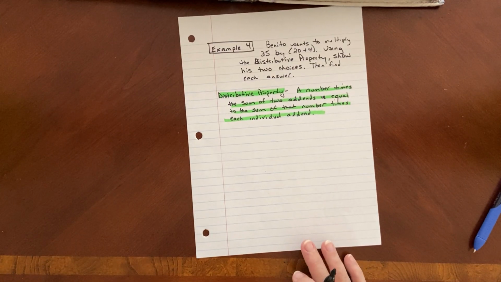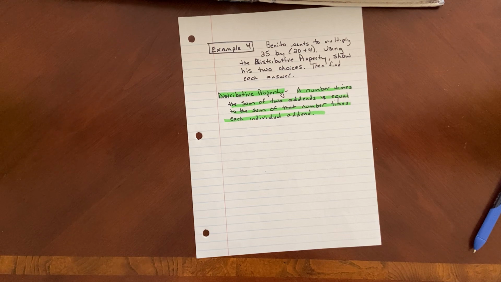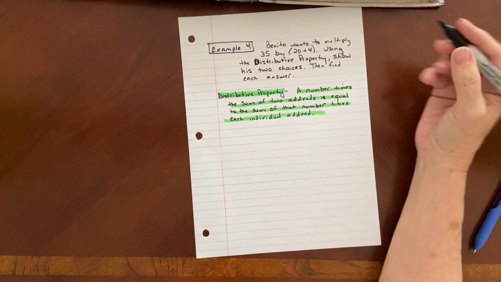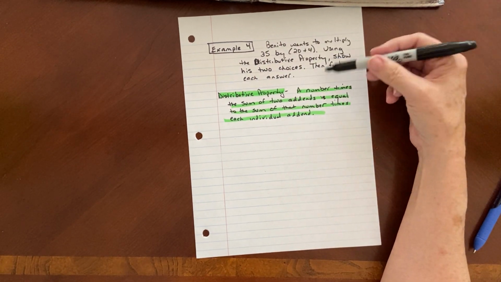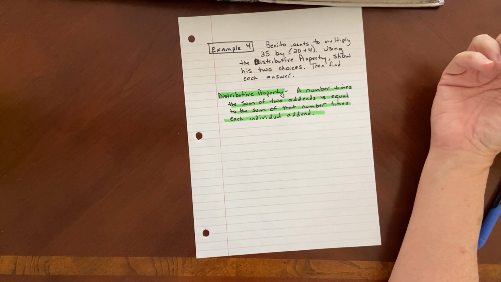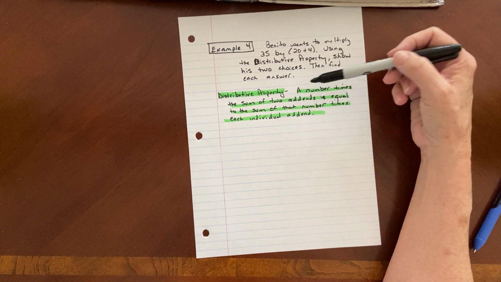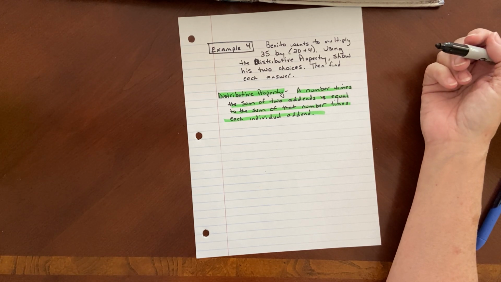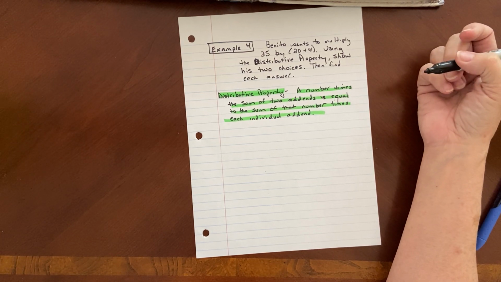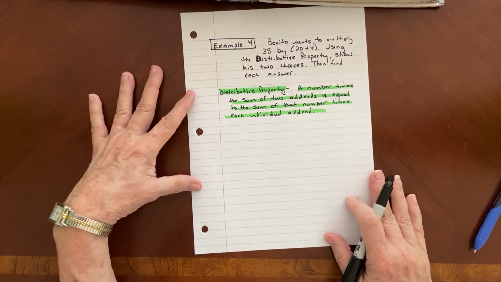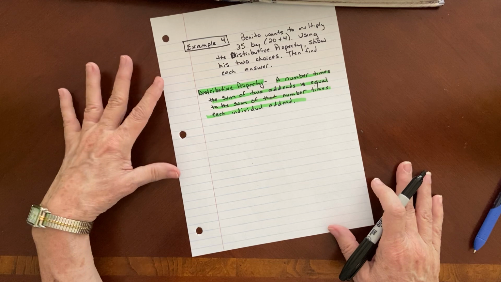Okay, example 4, Benito wants to multiply 35 by 20 plus 4 using the distributive property, and I forgot you were supposed to capitalize it. Show his 2 choices, then find each answer. Okay, so what's the distributive property? A number times the sum of 2 addends is equal to the sum of that number times each individual addend. Does that kind of sound like Charlie Brown? Wah, wah, wah, wah. Let's see if we can figure it out.